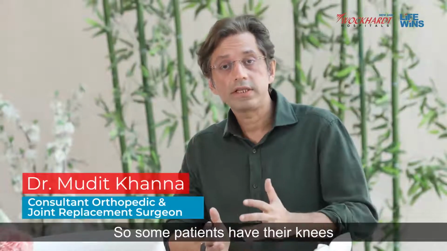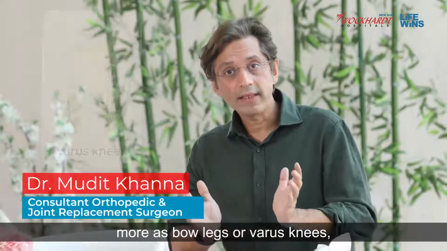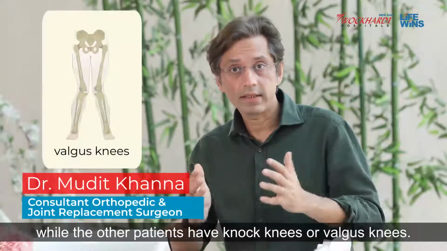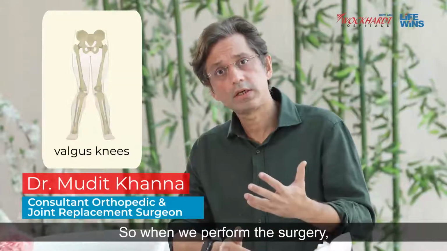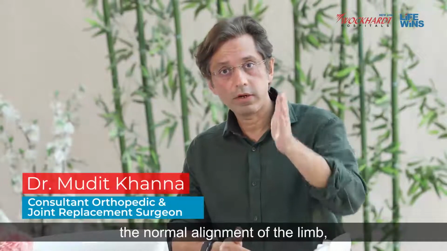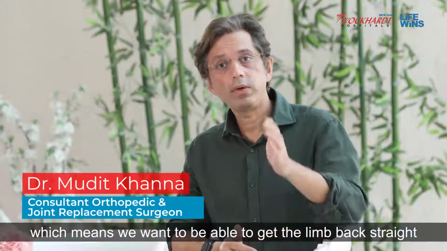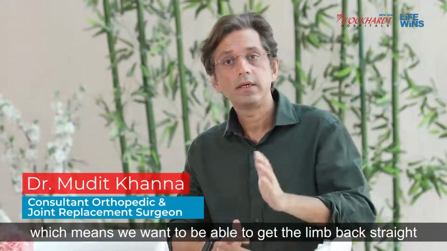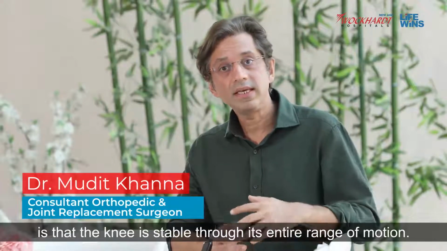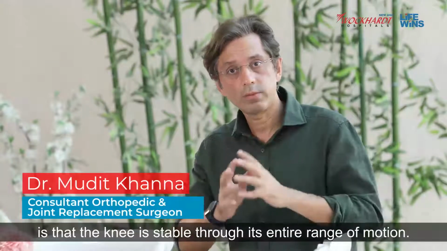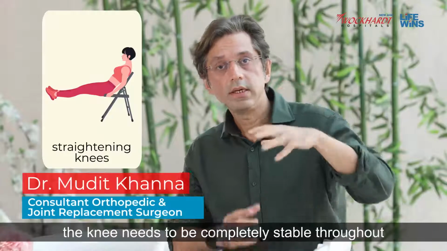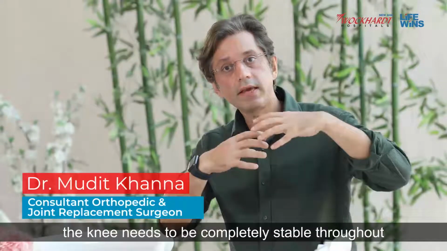Some patients have their knees more as bow legs, or varus knees, while other patients have knock knees, or valgus knees. When we perform this surgery, we want to be sure that we can restore the normal alignment of the limb, which means we want to get the limb back straight to neutral. Also, we want the knee to be stable through its entire range of motion. When a patient bends the knee and when the patient straightens the knee, it needs to be completely stable throughout.